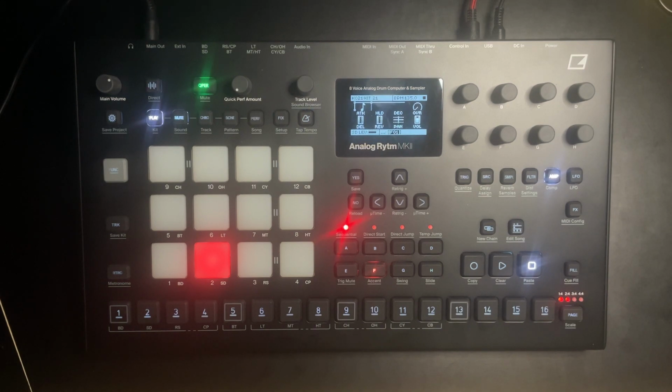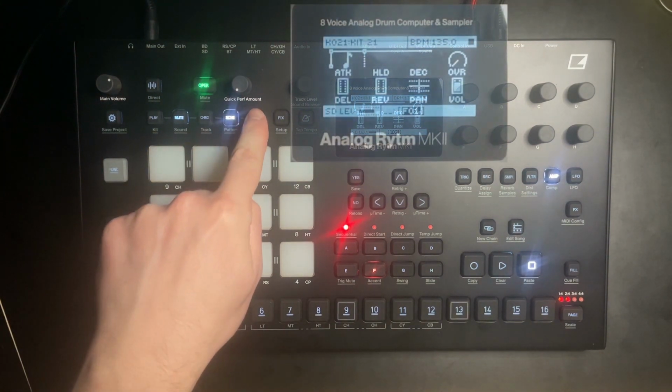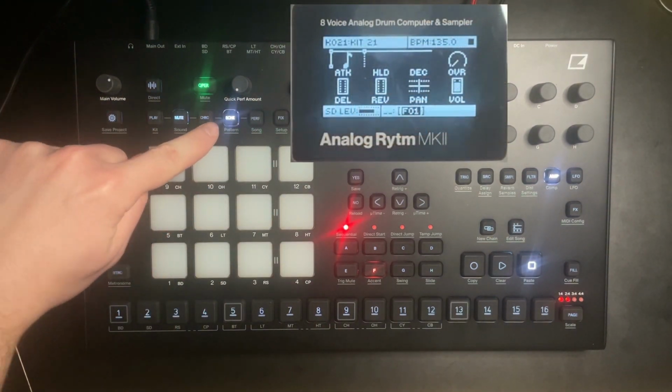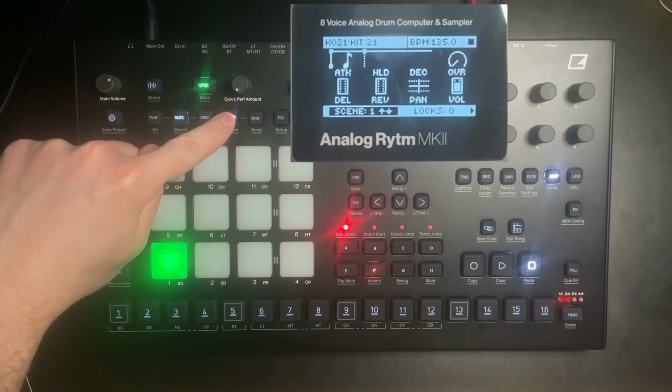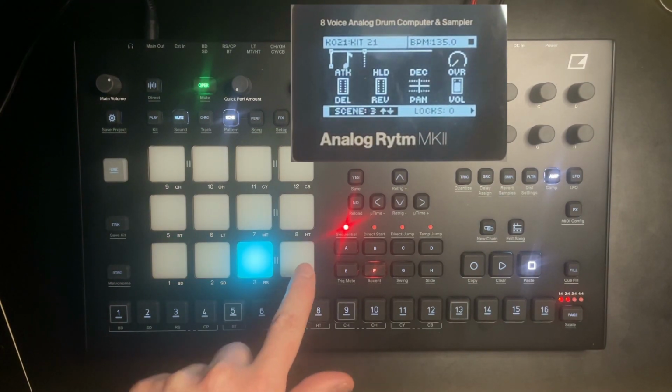Today I want to show you the scene and performance modes. I was asked for this, so let's go. The first thing you have to know is that to enter the scene or performance mode edit section, you have to press and hold this, and then the first scene starts to log.